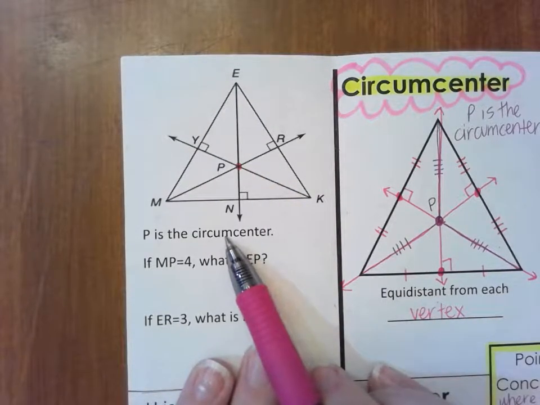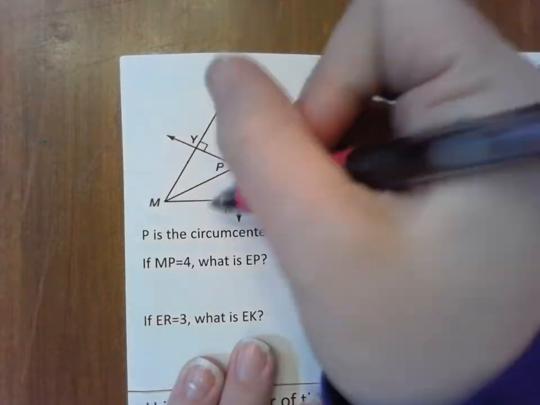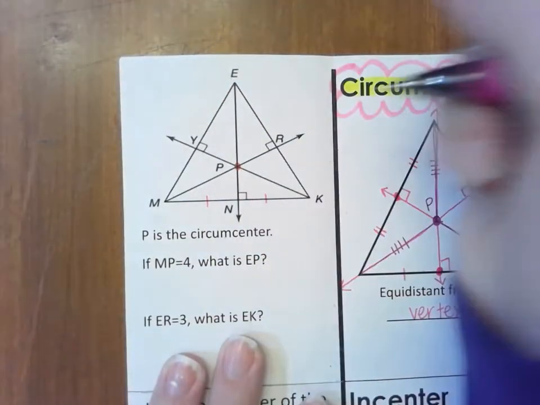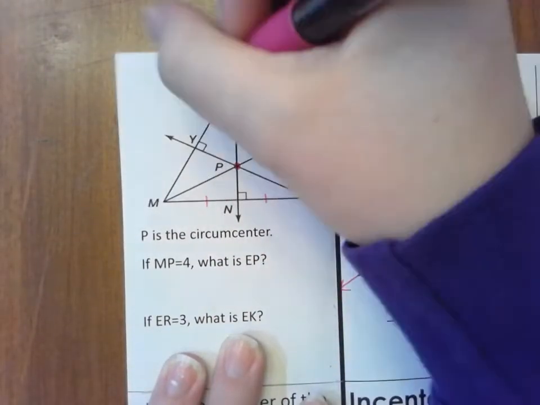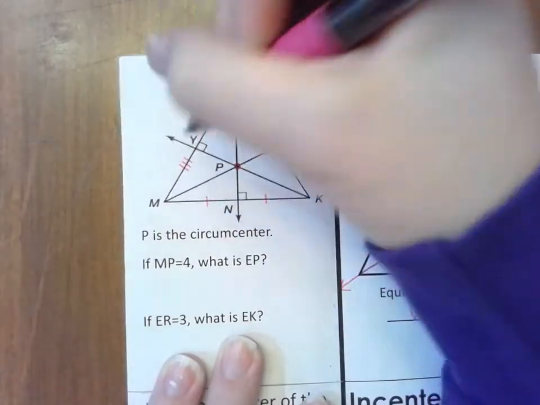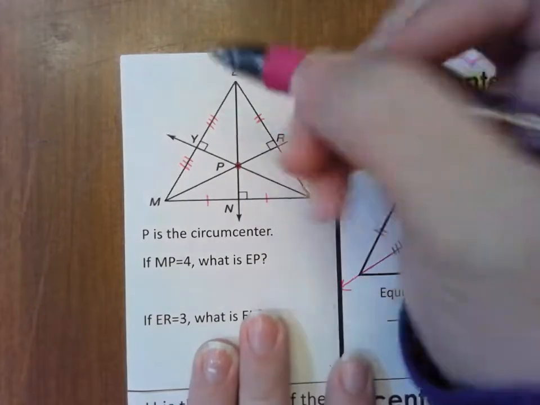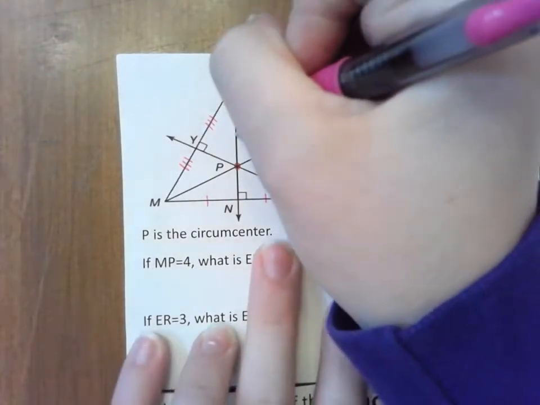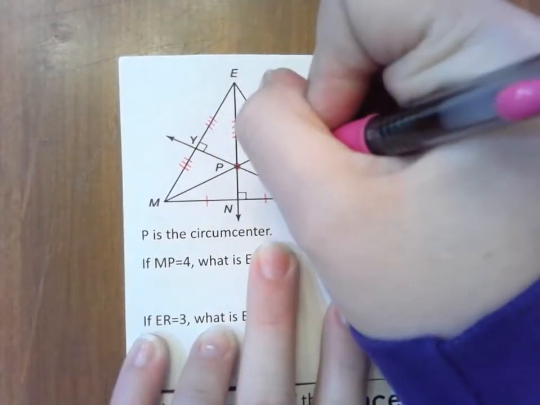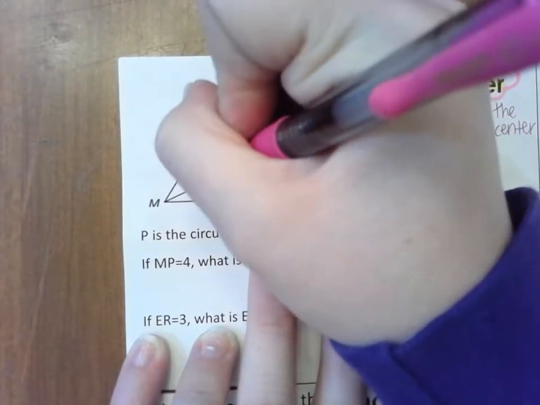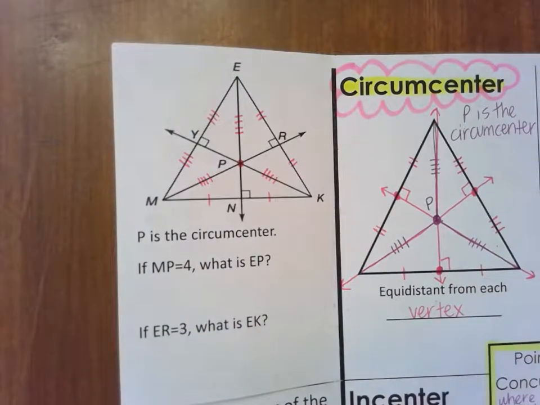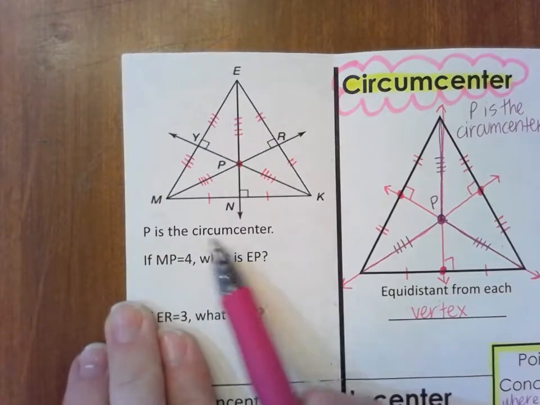So since they're perpendicular bisectors, that means each of these sides are bisected into two congruent parts. We also know that since this is the circumcenter, from the circumcenter to each vertex is congruent. So we were able to tell all of that just from this statement right here.